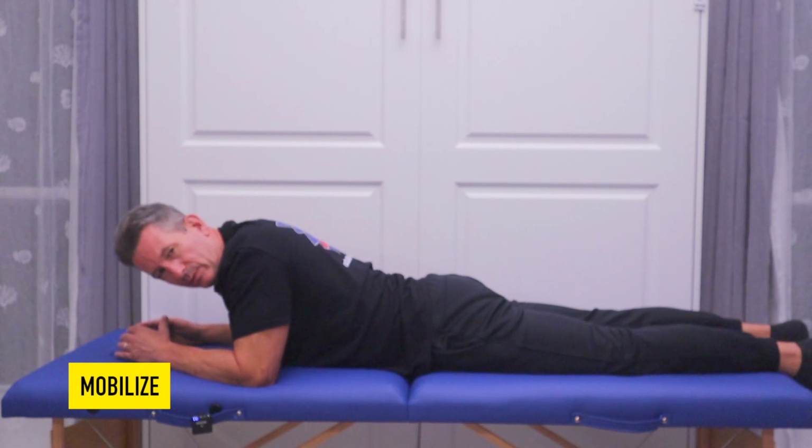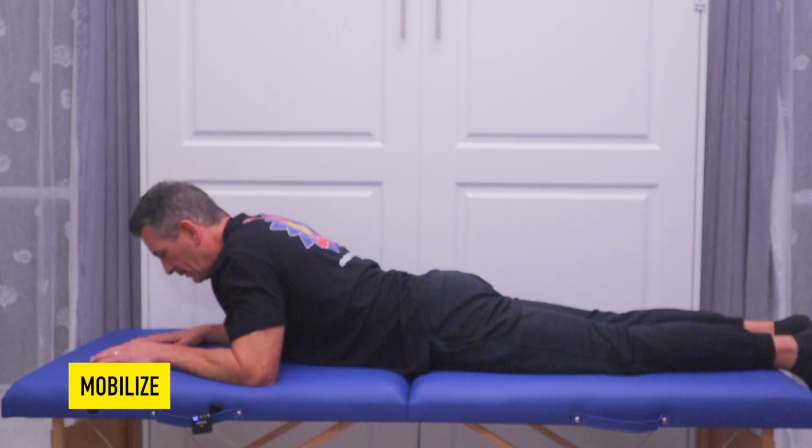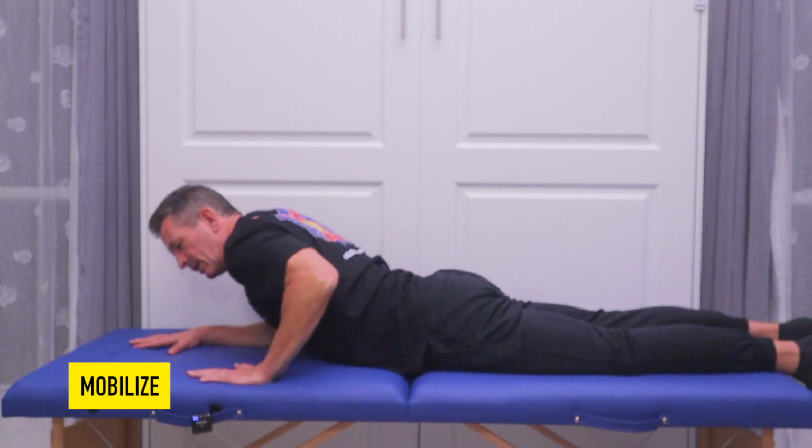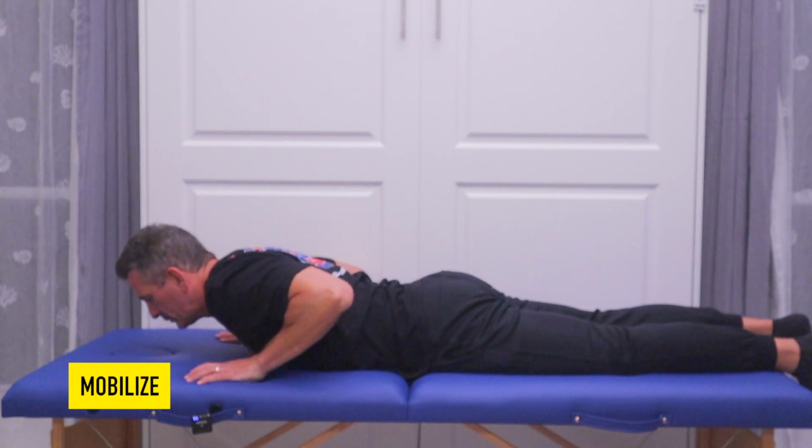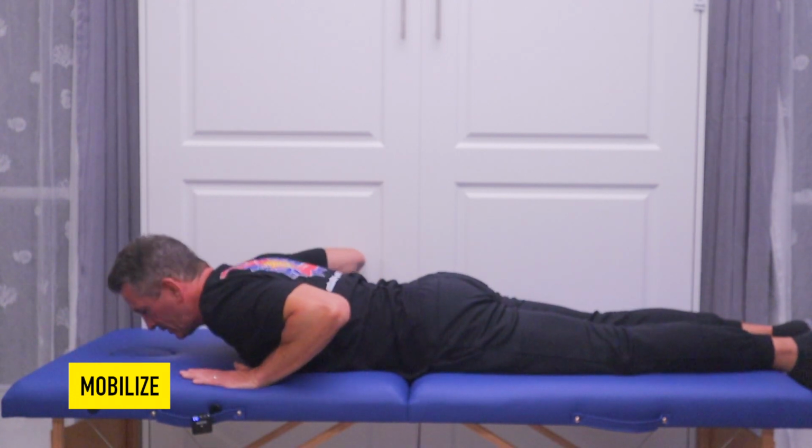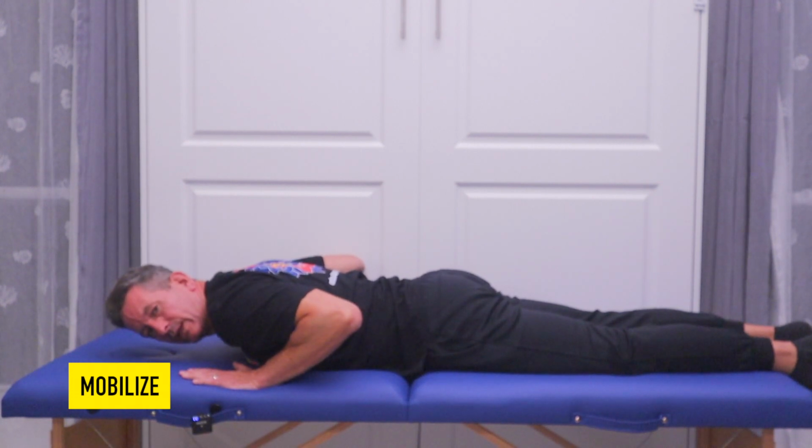If it's starting to dissipate a little bit or at all, or even temporarily, or moving towards the back, getting that centralization, we're going to go to the third one, which is called the prone press-up, where I'm going to have my hands along the side of my shoulders, kind of like you're doing a push-up.